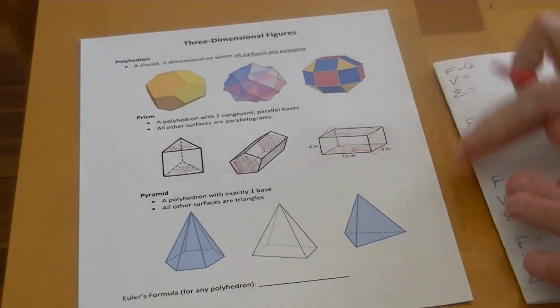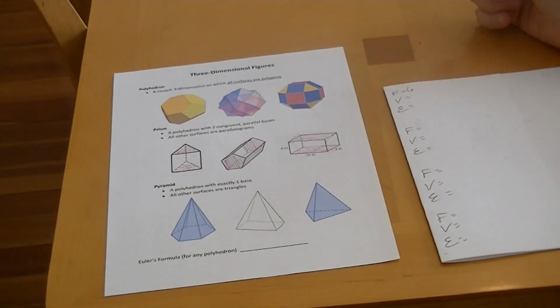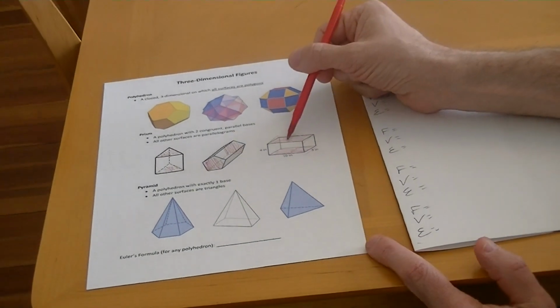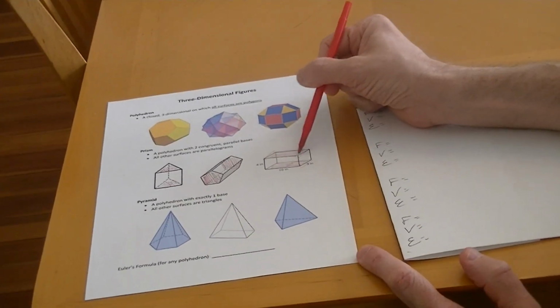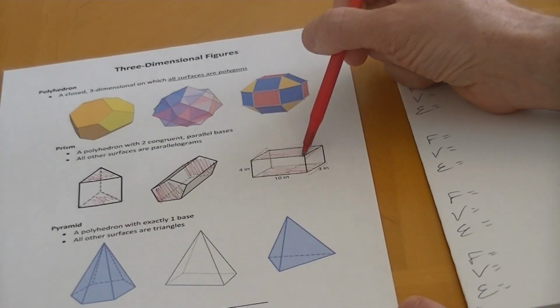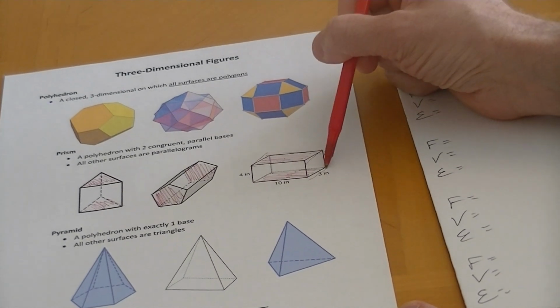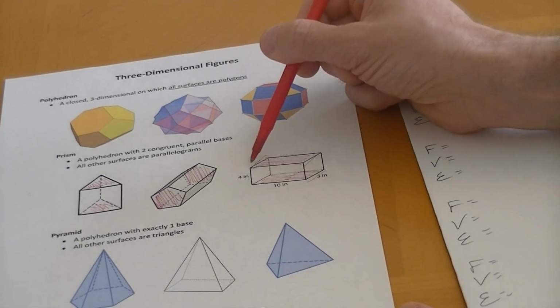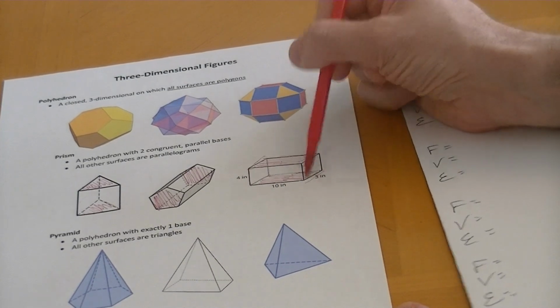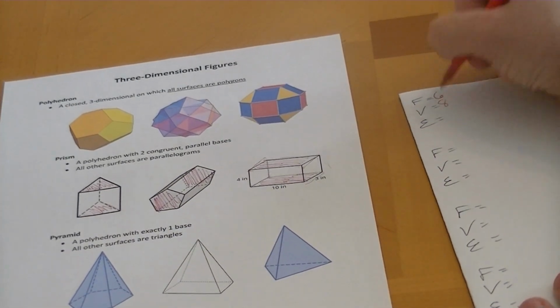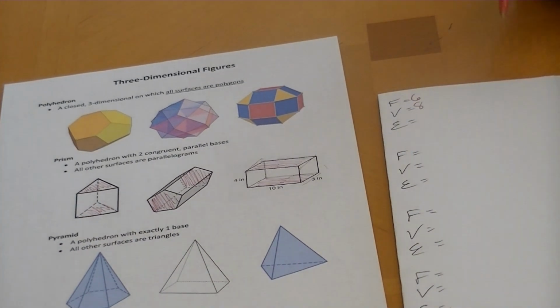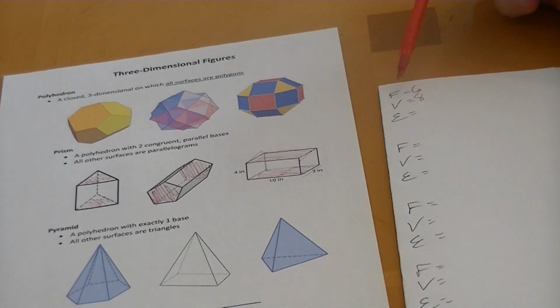The vertices are the corners. They're where all the segments intersect. So for example, these 3 segments intersect at this vertex, that corner. Here's another vertex, here's another vertex. This has a total of 8 corners, 1, 2, 3, 4, 5, 6, 7, 8 vertices. And edges are the segments. Edges are where the faces intersect.